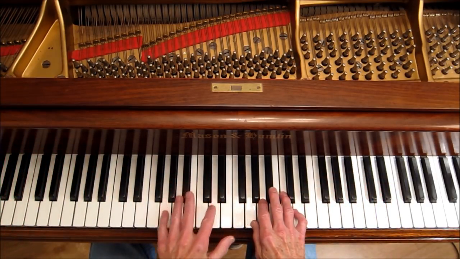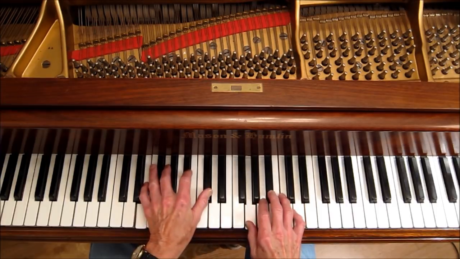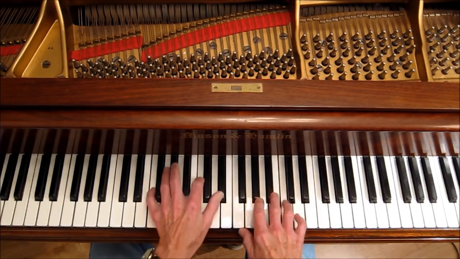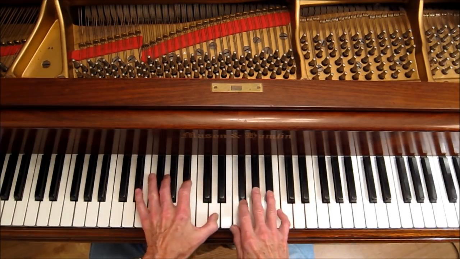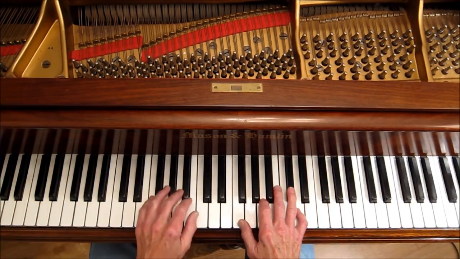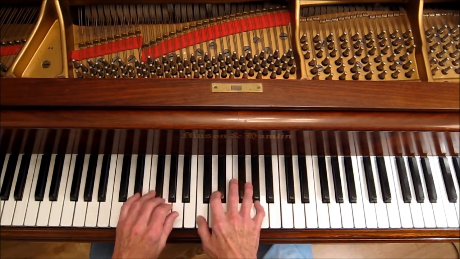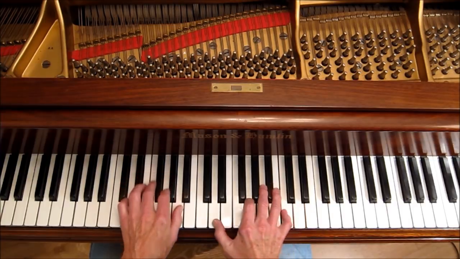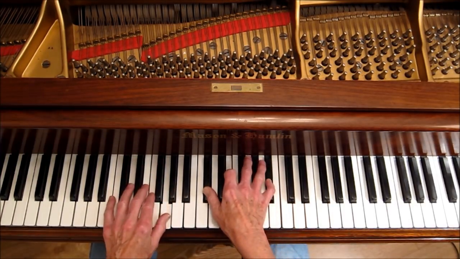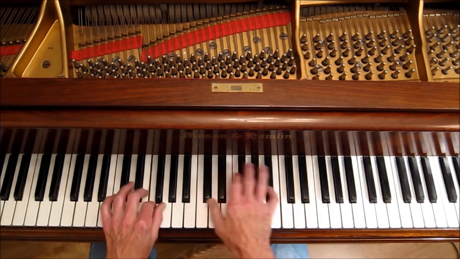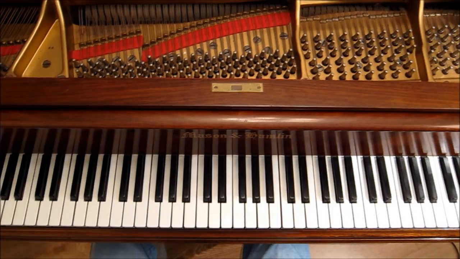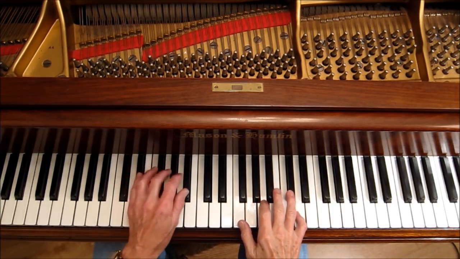Now the melody sounds like this: 2-5-1 into F major, 2-5-1 into E flat major. Now here's the voicings. I'm going to play it again, try to make it a little more musical.